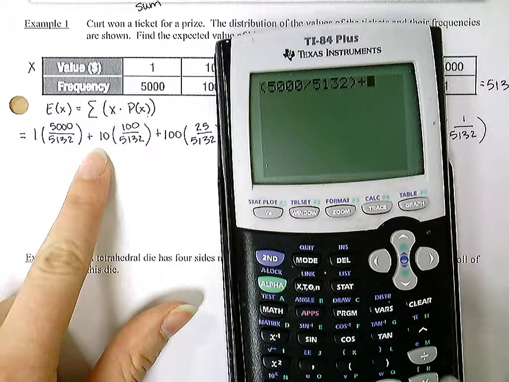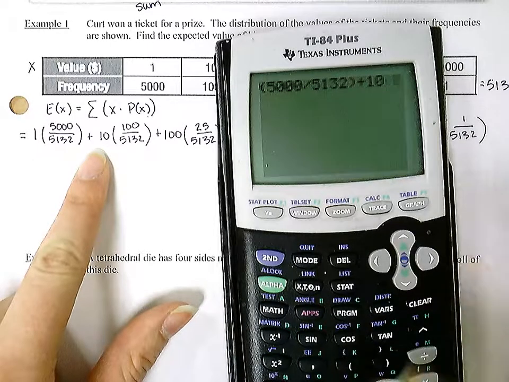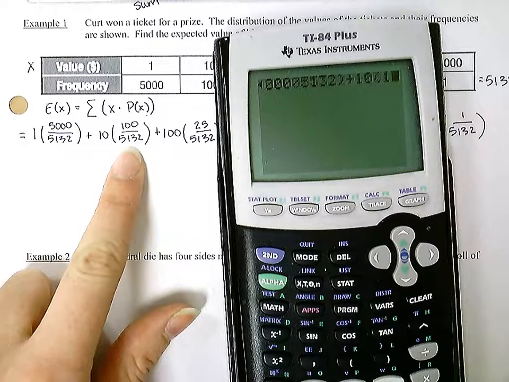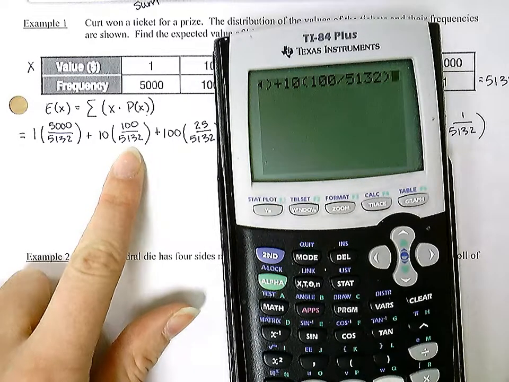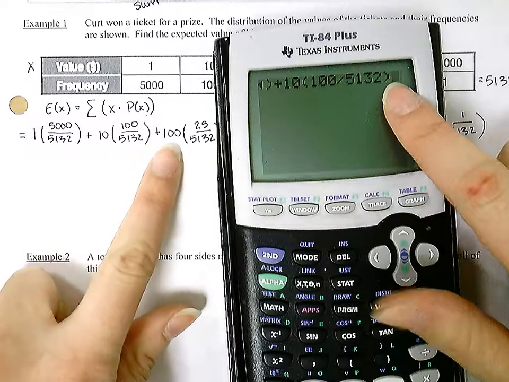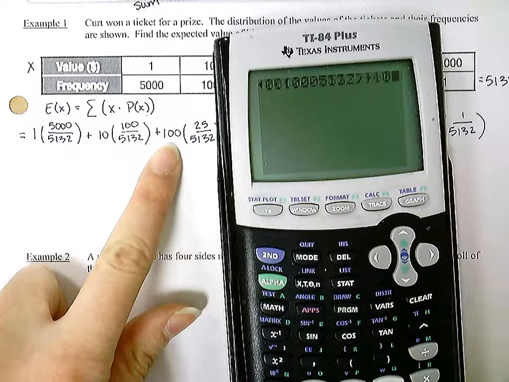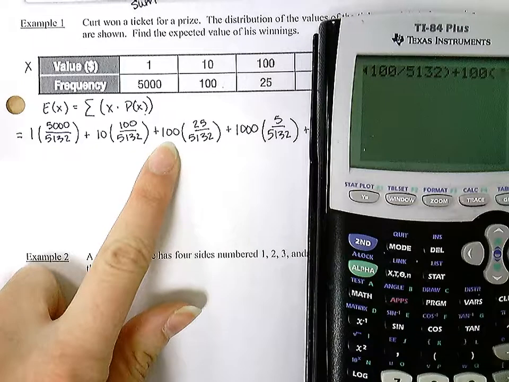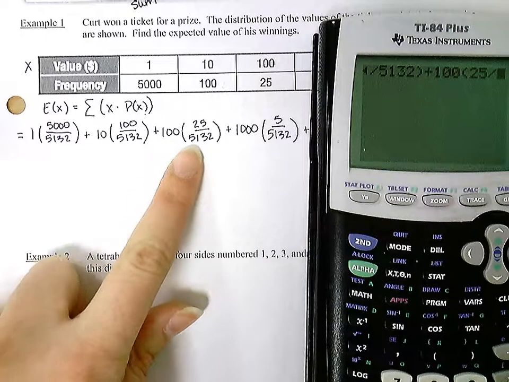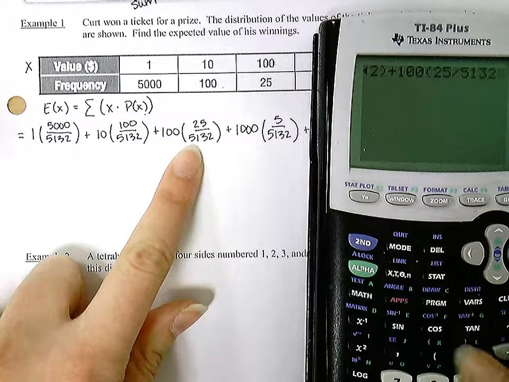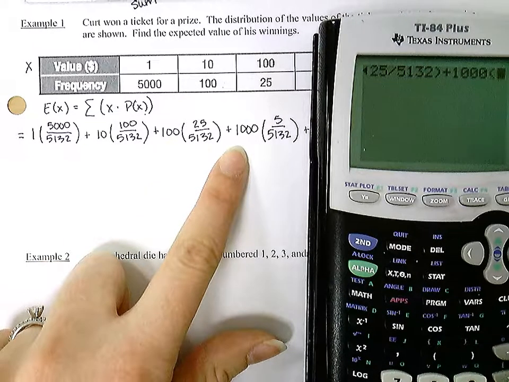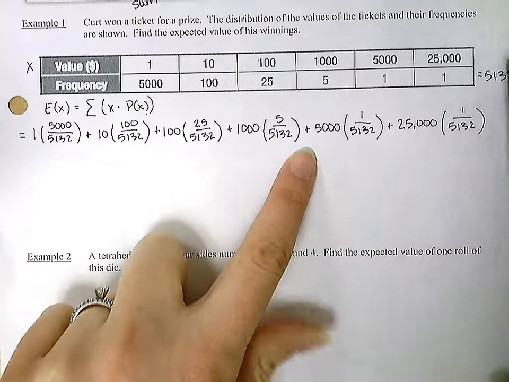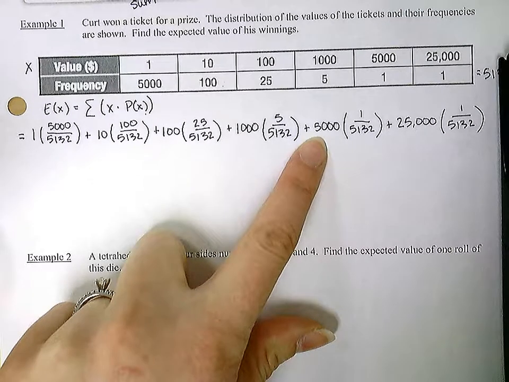Then add 10. Again, add in my parenthesis here of 100 over 5,132. End my parenthesis. Same thing with 100 and so on here. So you have to be careful when you enter this into a calculator. Otherwise, you will get the wrong answer. I would make sure you can enter this in your calculator. If you're not, you should.